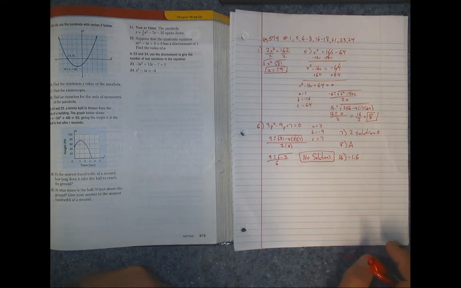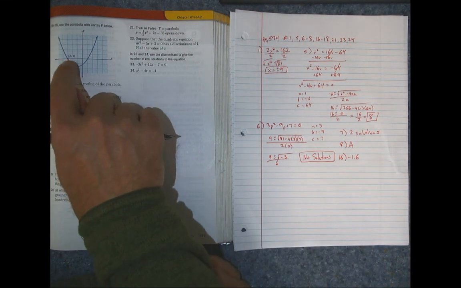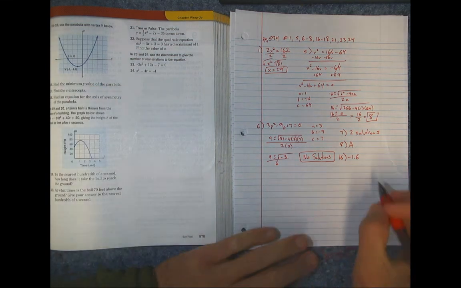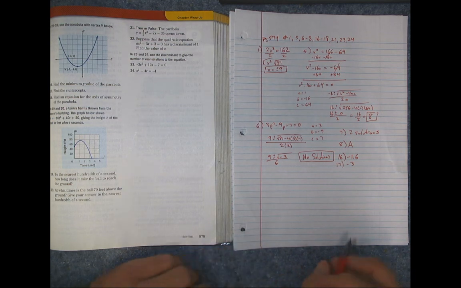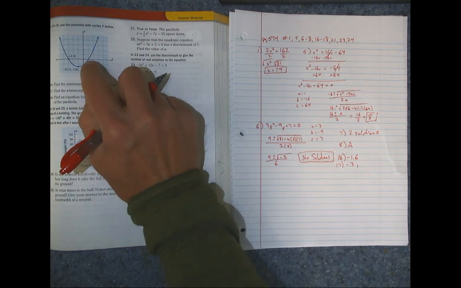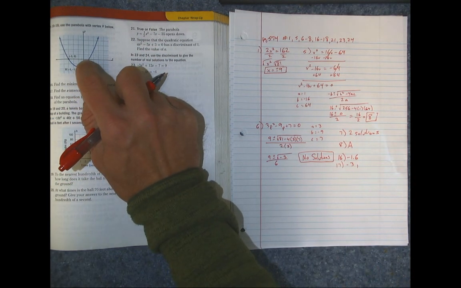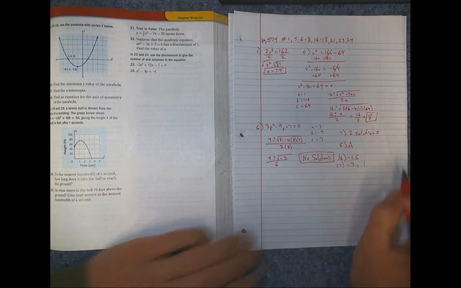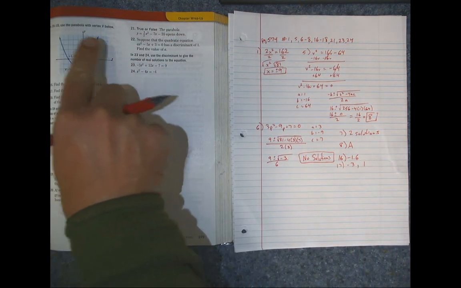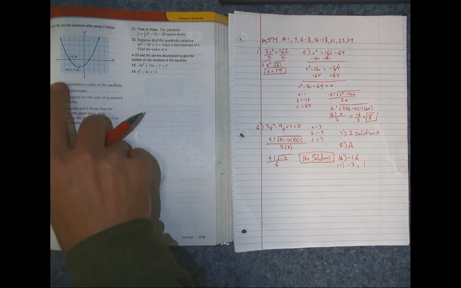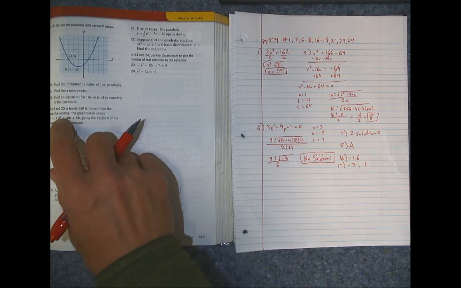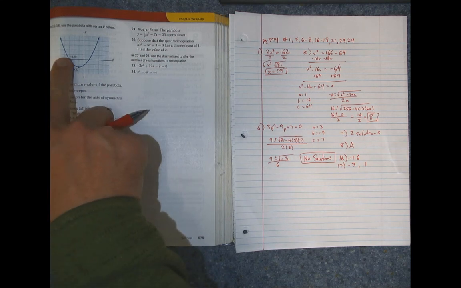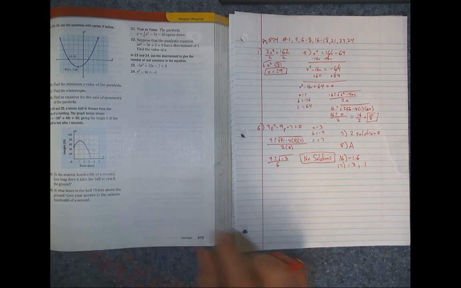17, find the x-intercepts. So one of them is right here, x value of negative 3. But it also hits right here, and it looks like it hits right on that value, so here's 0, that would be 1. So the two x-intercepts are negative 3 and 1. Now, if you gave the points, that's fine, negative 3, 0, and 1, 0. They're just looking for the actual x-intercepts, the value of x when it hits the x-axis, negative 3 and 1.